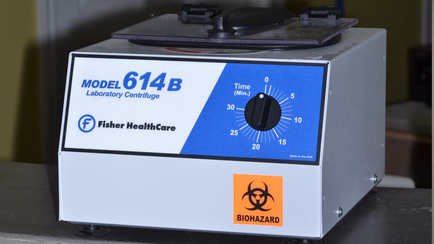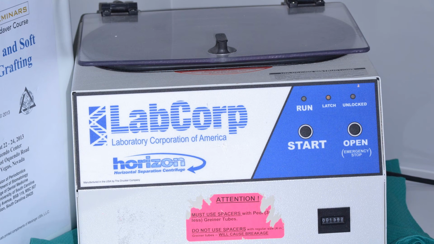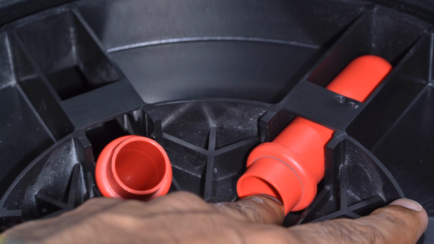If you're looking to spend a little bit more money, you can get what they call a horizontal separation centrifuge, made by a company called Drucker. The advantage of this centrifuge is that, as you can see from my finger, when it starts spinning, the bottle, as opposed to being at a 45-degree angle, will go horizontal. This gives you a more compacted PRF membrane. Sorry, when I say compacted, I mean that it's not at a 45-degree angle. It's going to be flat against the packed red cells.